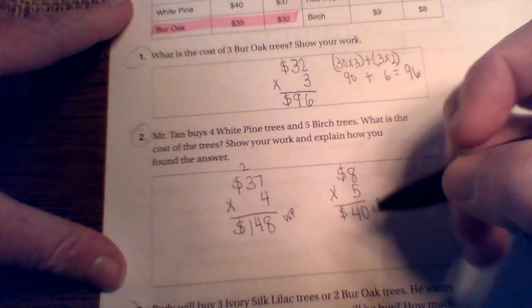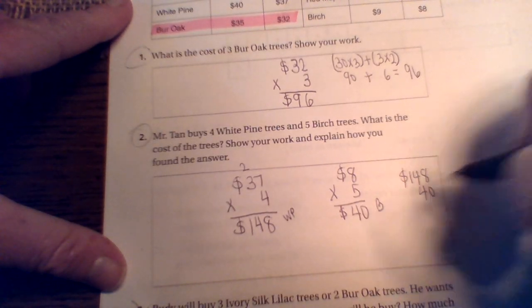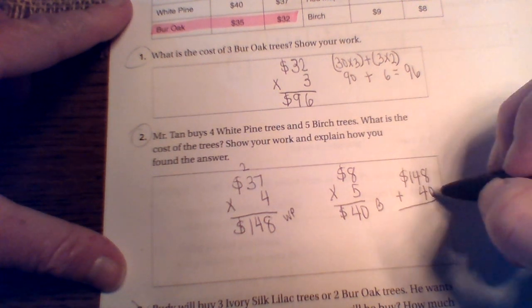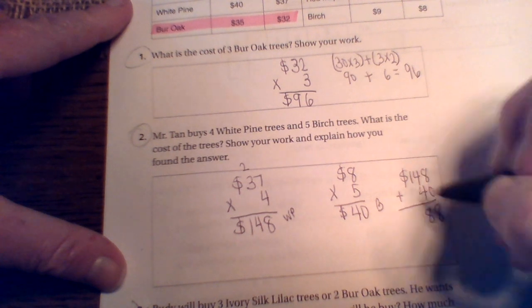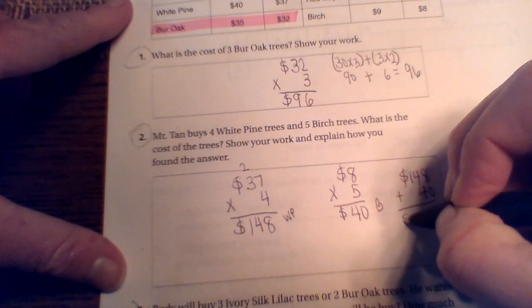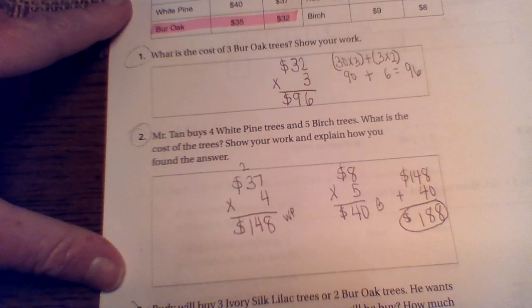So I take 148 and 40, and I add that together, and I get 8 plus 0 is 8, 4 plus 4 is 8, 1 plus nothing, 1, $188. That would be our total.